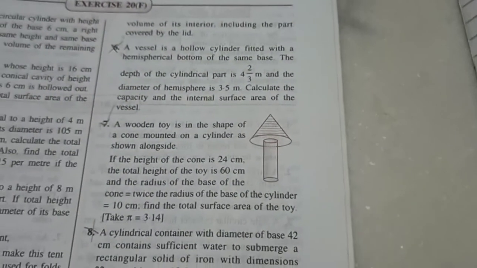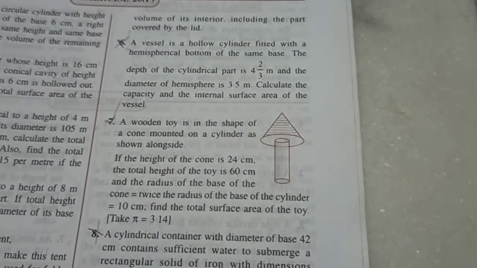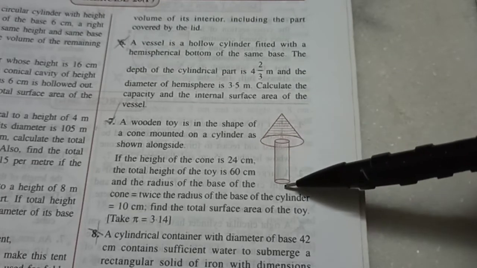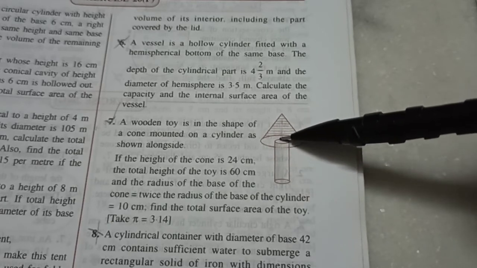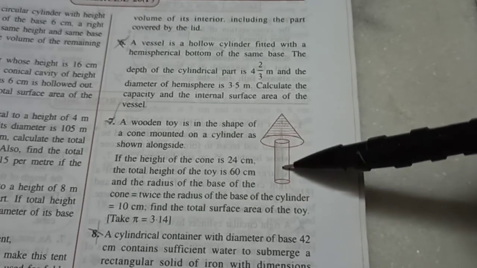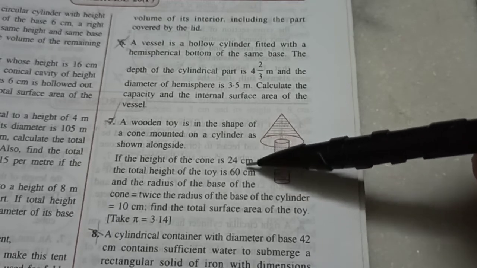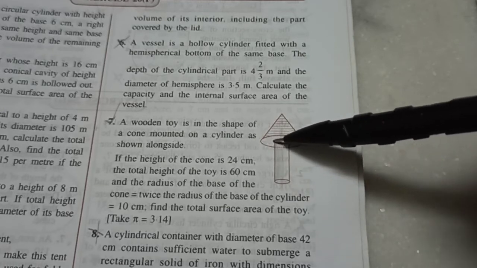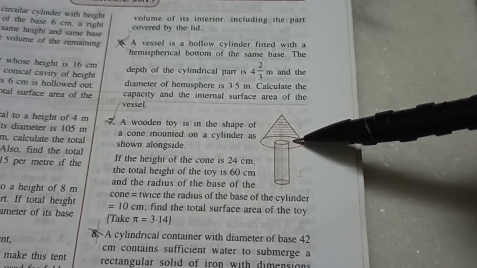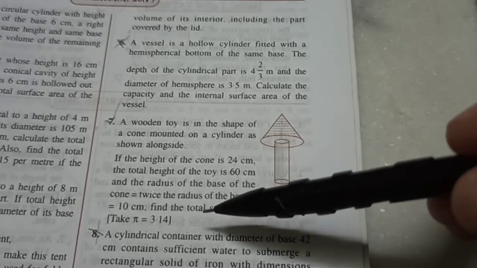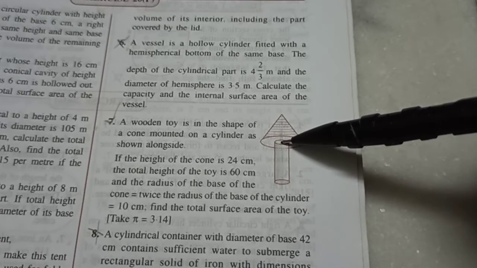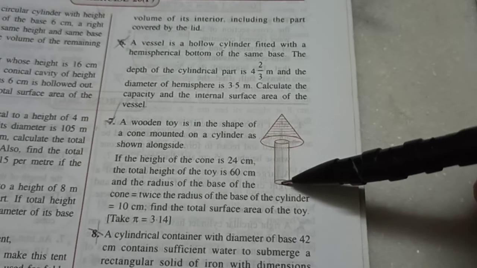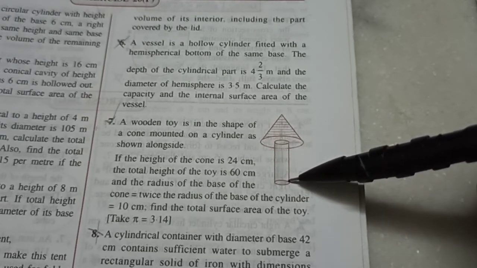Now the 7th sum. Diagram is already given. Great. They've given all the values, like they've given the height of the cone, they've given the total height of the toy. So if I subtract the height of the cone from it, I can get the height of the cylinder, which will be 60 minus 24, 36 centimeters. The radius of the base of the cone is twice the radius of the base of the cylinder, equal to 10 centimeters. That means the radius of the cone is 10 centimeters, but the radius of the cylinder is half of that, so it's 5 centimeters.